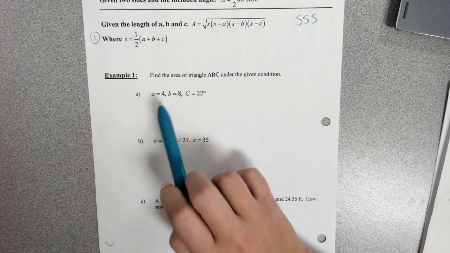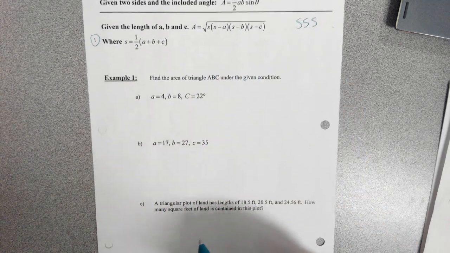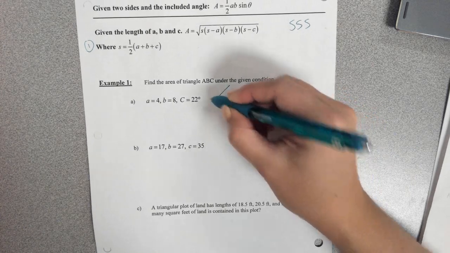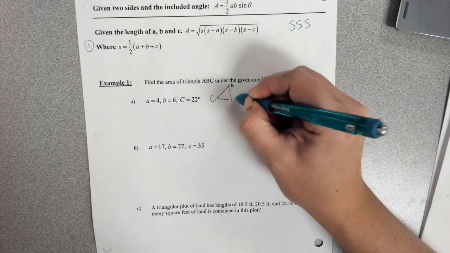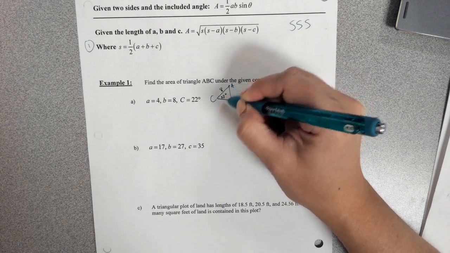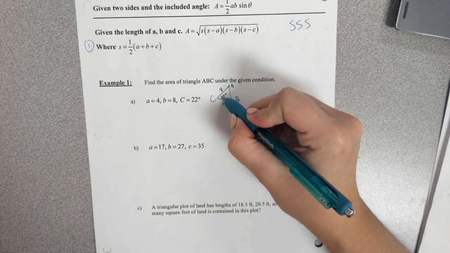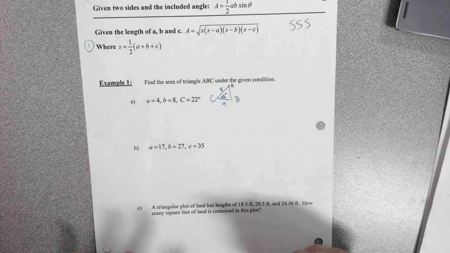First example here, we're given two sides and an angle. This is probably going to be a side angle side scenario. I draw a quick picture with an ABC triangle. 22 degrees is there, 8 would be here, 4 would be there, and it definitely is side angle side, which means we're going to use that first formula.